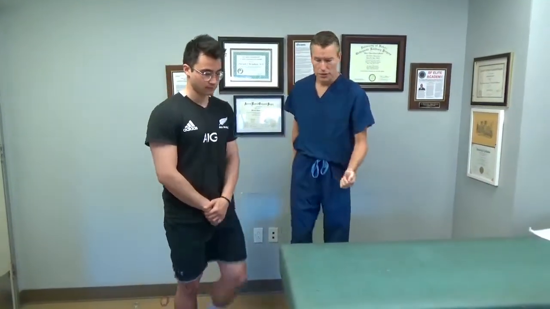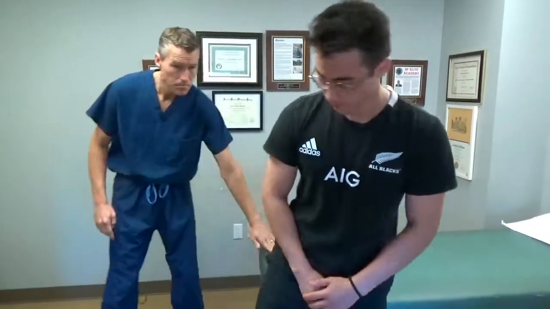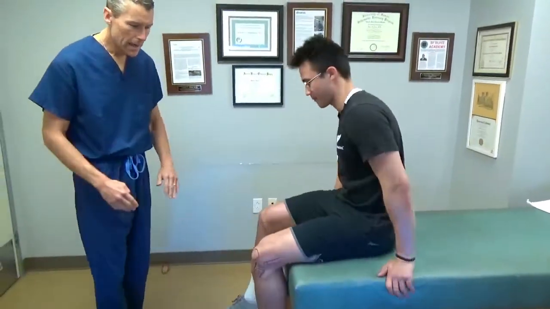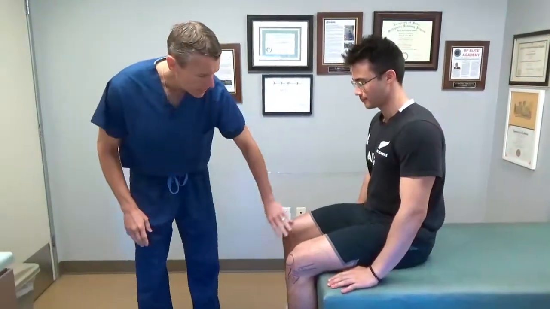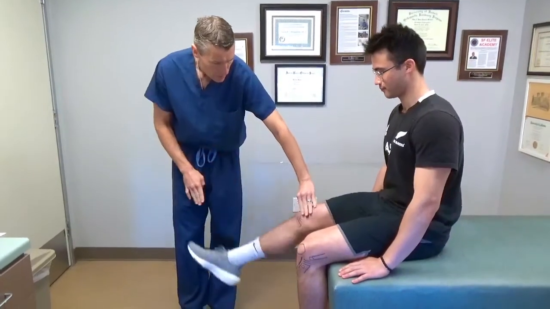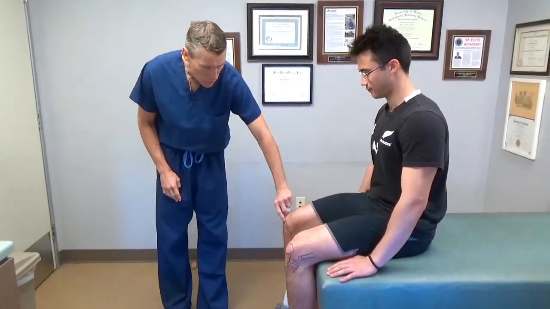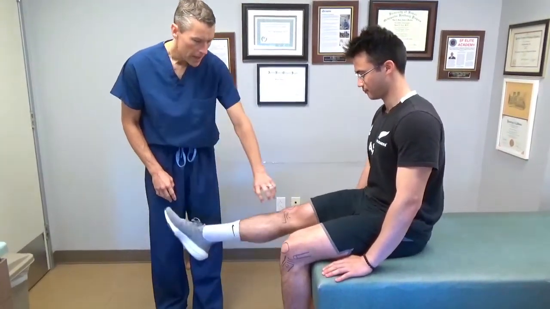Next, I'm going to have the patient sit down and face me here. And again, I'm going to have the patient gently flex and extend their knee. Okay? At this point, what I'm looking for is the patella. If a patient has lateral patellar tracking, lateral tilt, and a positive J sign, then what I'm thinking about is patellar maltracking and patellofemoral syndrome. However, patellofemoral arthritis will have very similar symptoms.